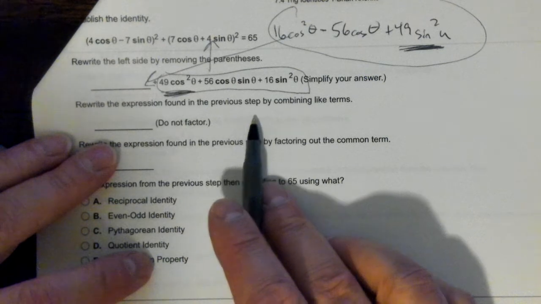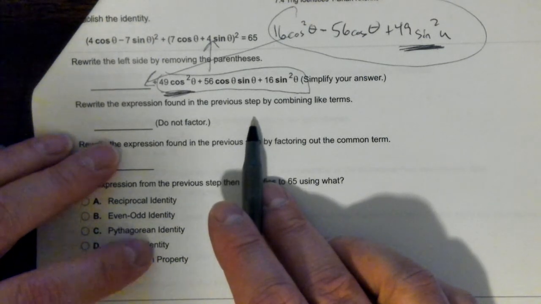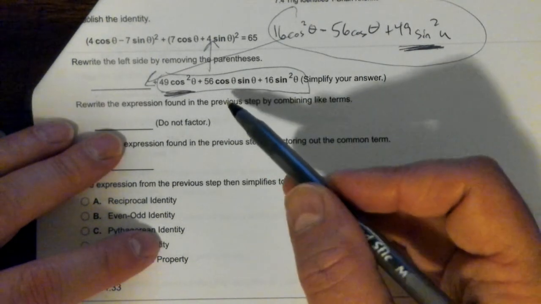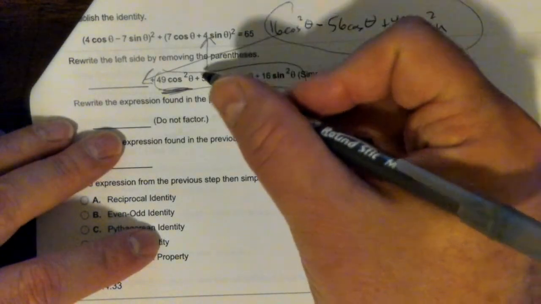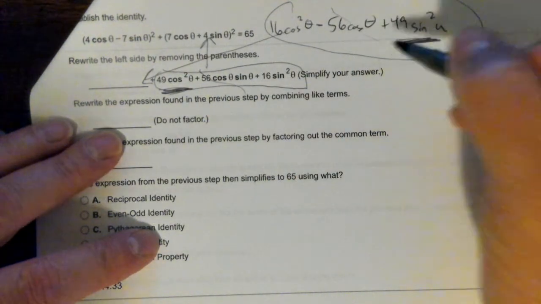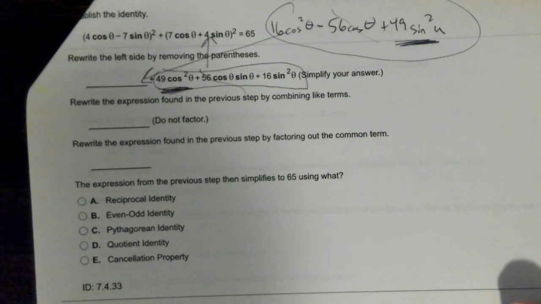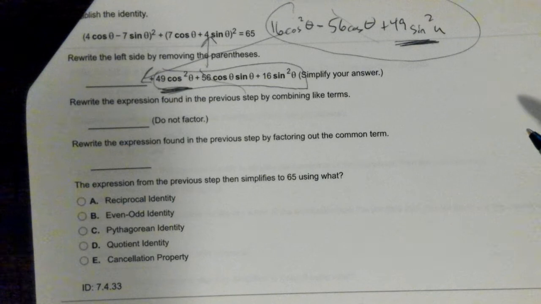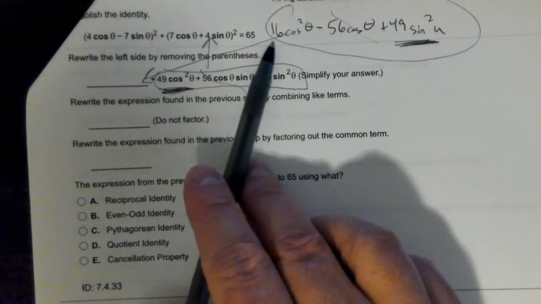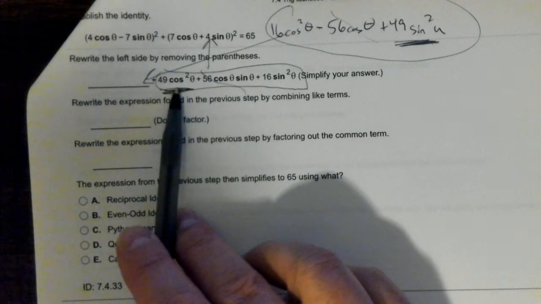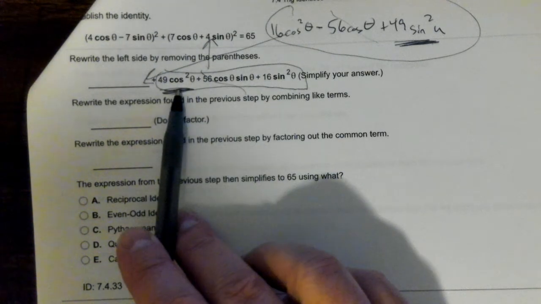And then it says rewrite it by combining like terms, and that's where you're going to cancel your 56 and the negative 56. And so you have 16 cosine squared plus 49 cosine squared.